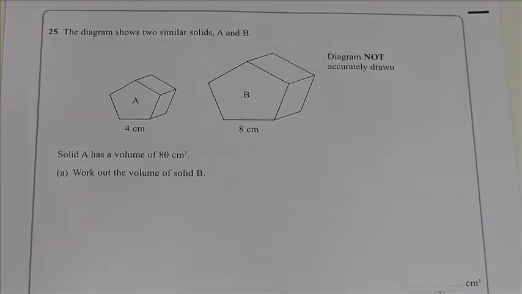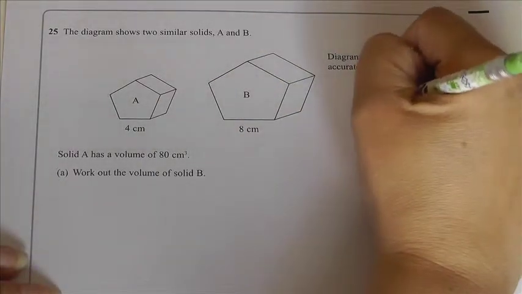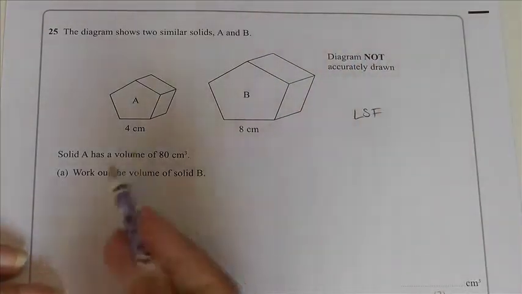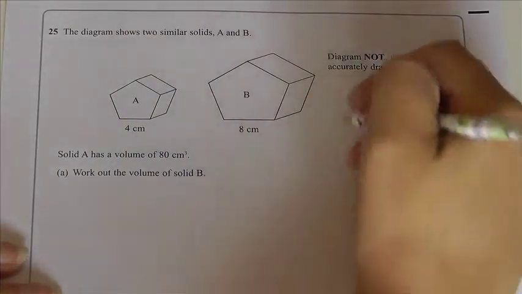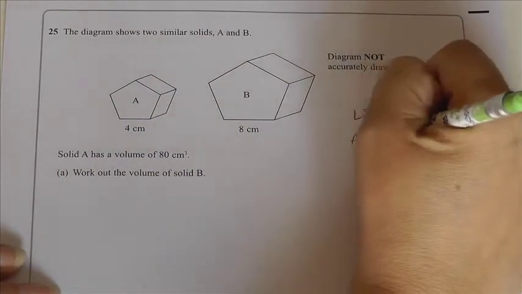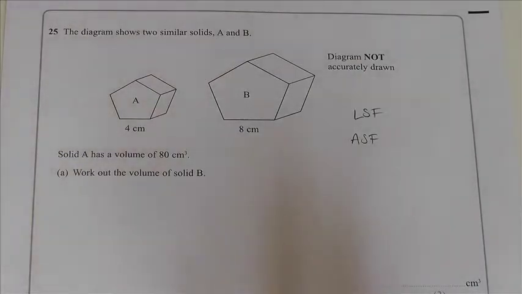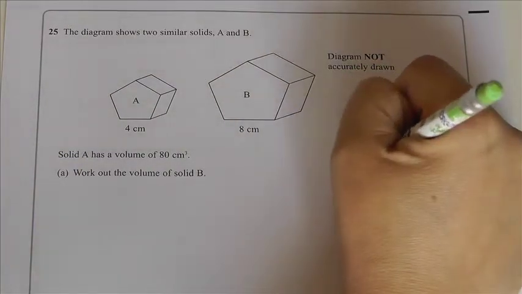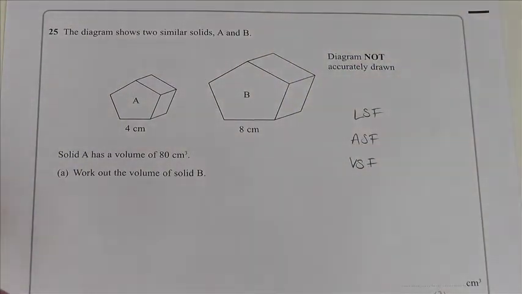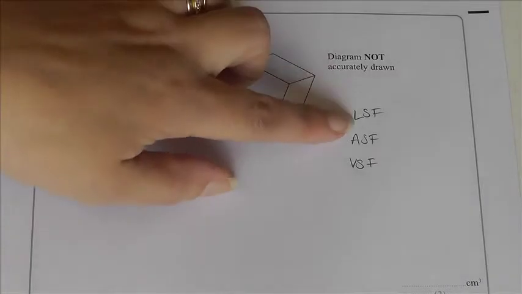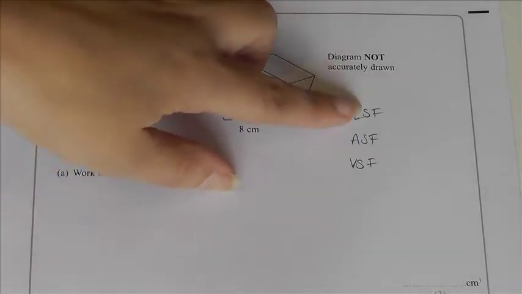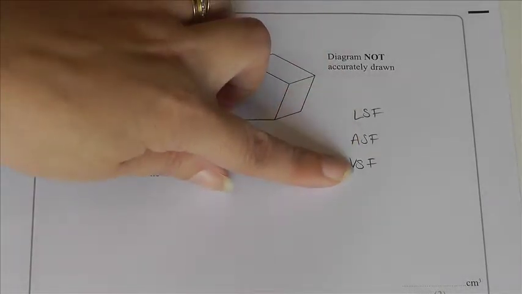Question 25 is about similar shapes, and with shapes you have linear scale factors. That's how you get from one length to another. You'll have area scale factors, so how you get from an area to another, and you'll have a volume scale factor. Now these are connected in the same way they would be if you were finding an area or a volume, in that to find an area you square the linear scale factor, and to find a volume you cube it.